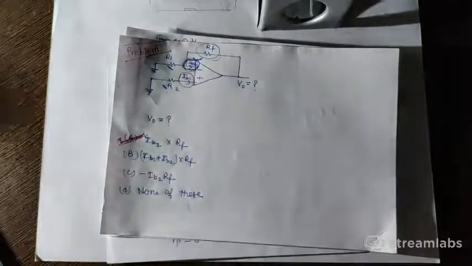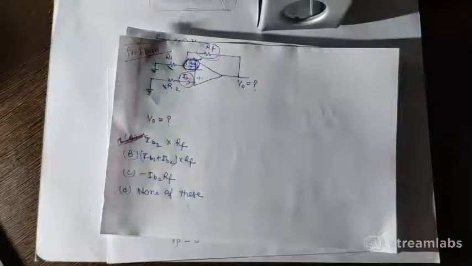Okay, I think now it is visible. Visibility is okay.